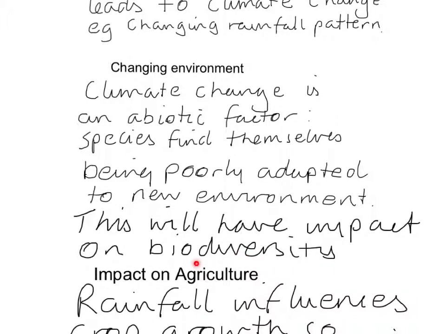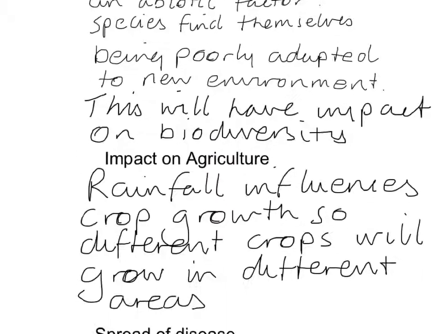So increased temperature and increased rainfall could increase the growth of producers in a particular environment, which could result in more habitats, which could result in more primary consumers, etc. So it could increase biodiversity, whereas in other situations it could decrease biodiversity. If there was less rainfall, less growth of producers, that would cause less food in food webs, which could reduce biodiversity. So those two opposing scenarios could happen.